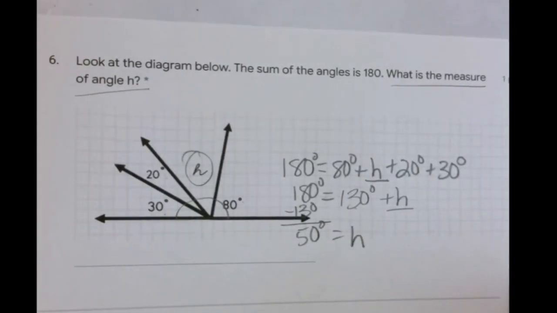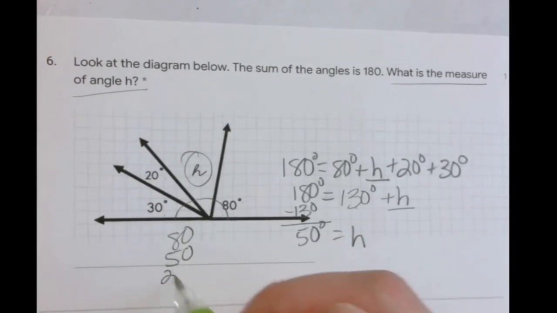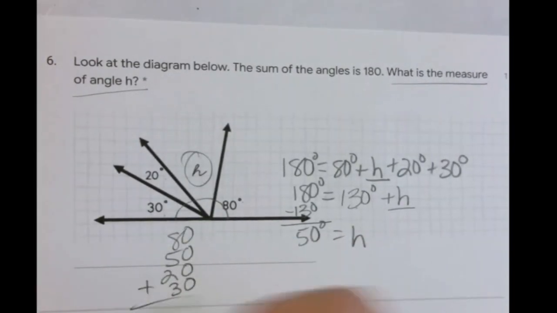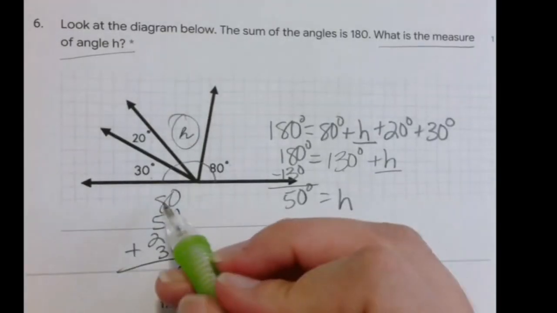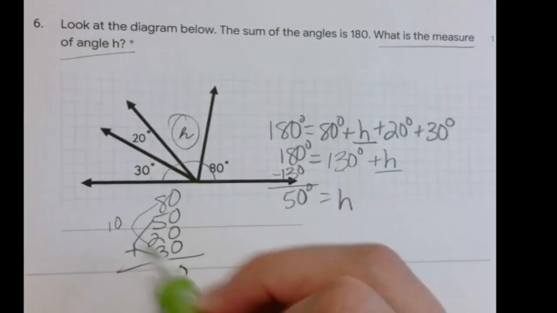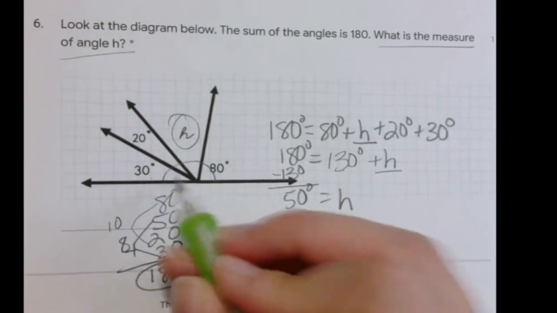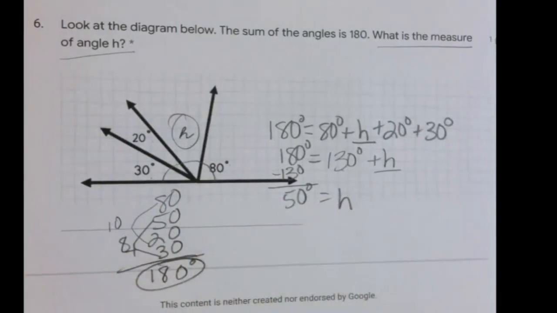And we can prove that by adding it all up. So we'll take our 80 degrees, our 50 degrees, our 20 degrees, and our 30 degrees. All of our zeros equal 0. I'm going to make a friendly number here by making that 10. And then here I'll make that 8. So that equals 18, or 180 degrees. And that was what our straight angle is.